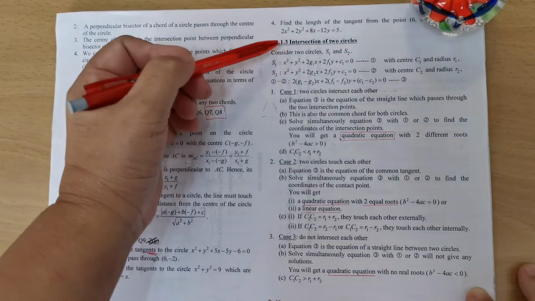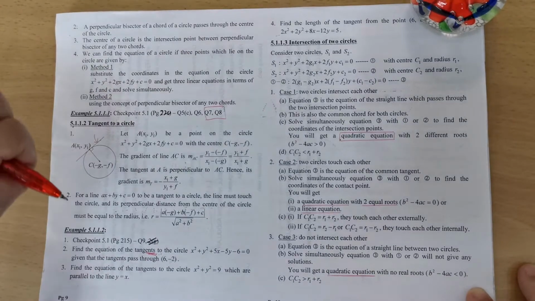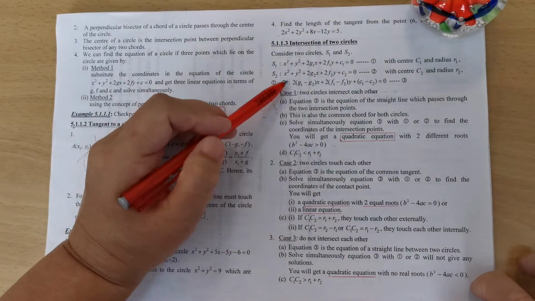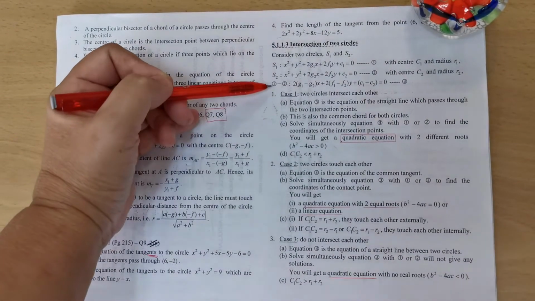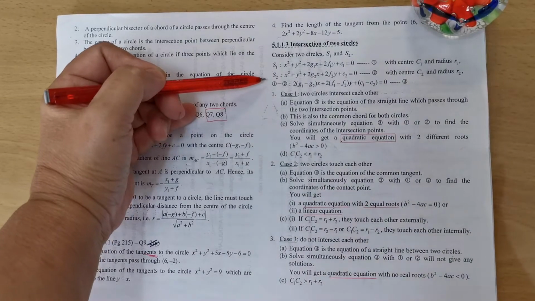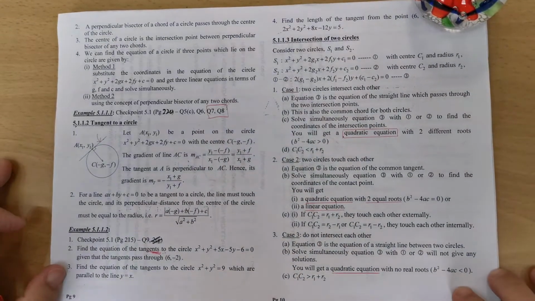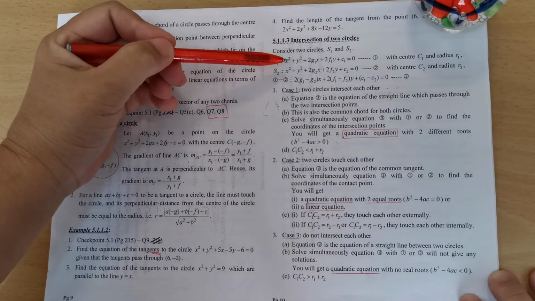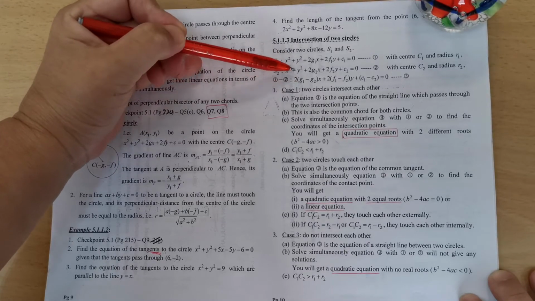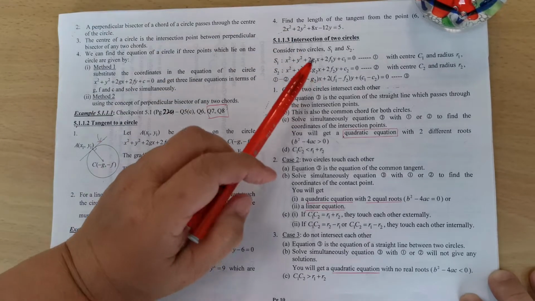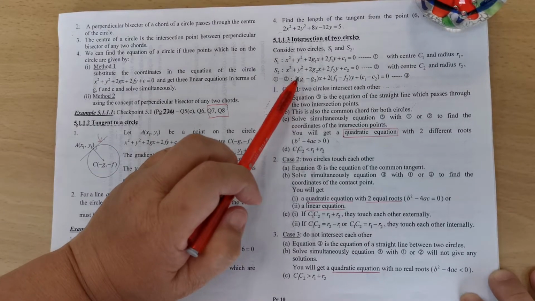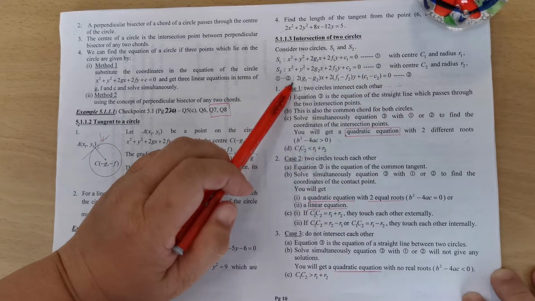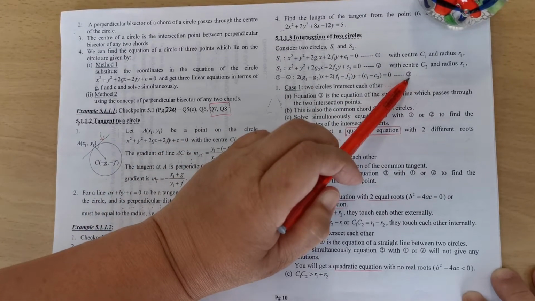To find the intersection point, we solve the simultaneous equations. To solve, we use 1 minus 2. Of course, you can use 2 minus 1, up to you. In my notes, I use 1 minus 2. After we subtract, all the x squared and y squared terms disappear, so you get one linear equation, x plus y plus c. Let's name it equation 3.